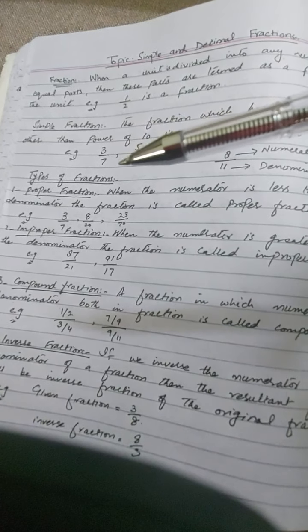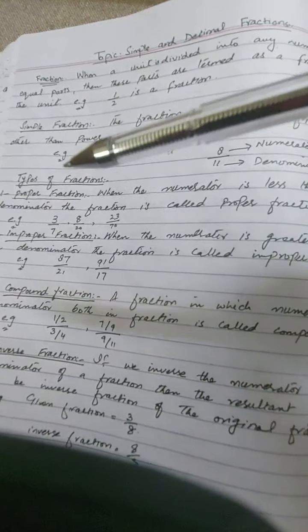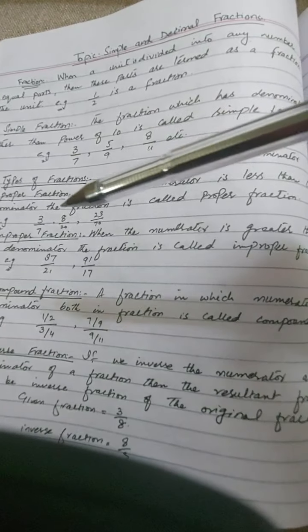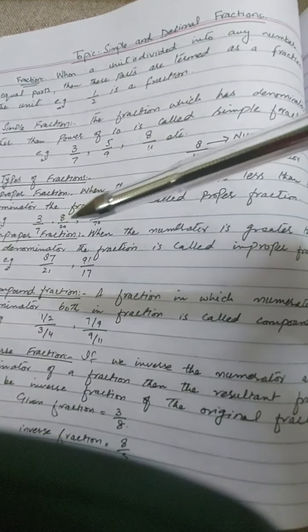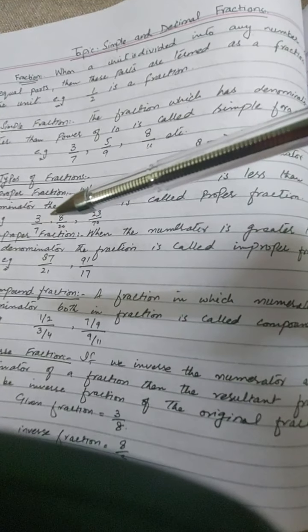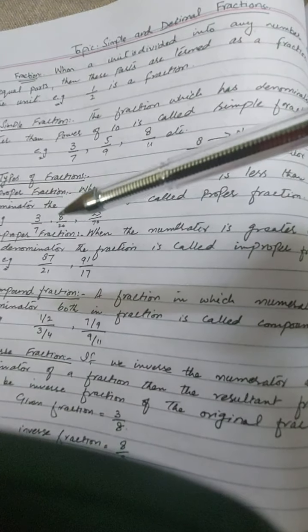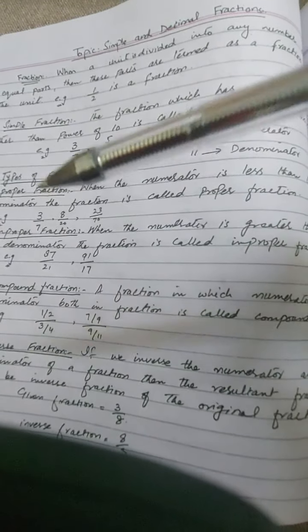Now there is a point on types of fractions, how many types of fractions there are. The first one is the proper fraction. A proper fraction is a fraction where the numerator is less than the denominator. I have given examples of 3 by 7, 8 by 20 and 23 by 70. It means that your numerator is smaller than your denominator, so this fraction will be known as your proper fraction.